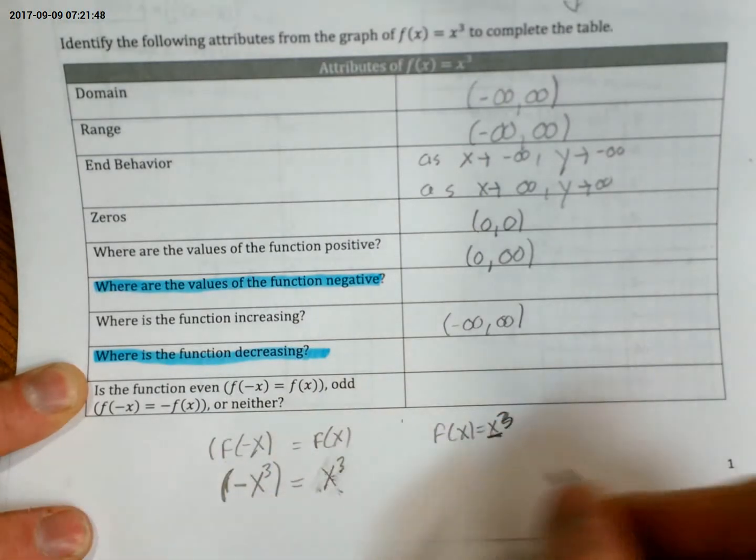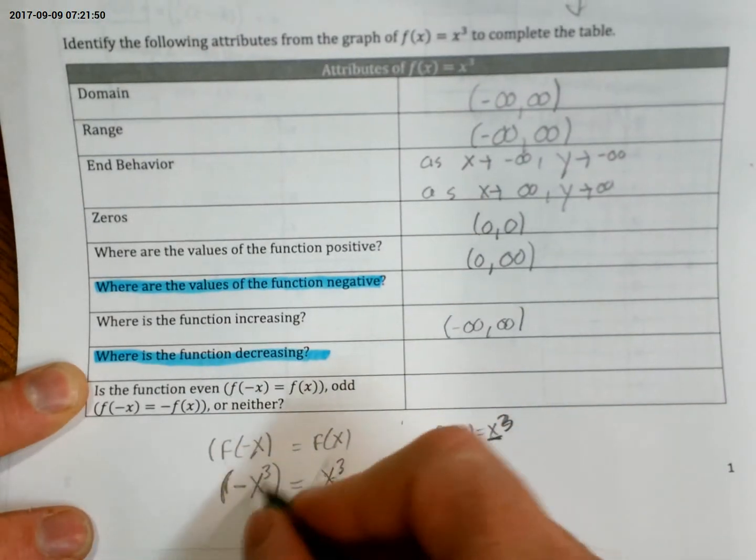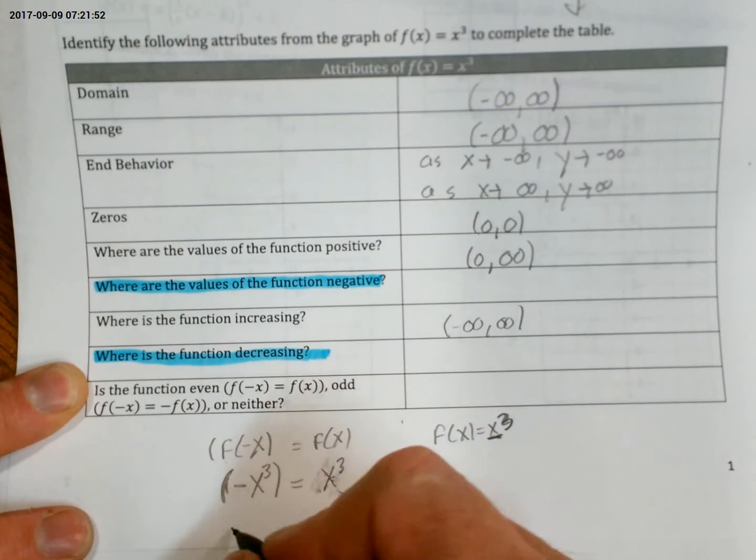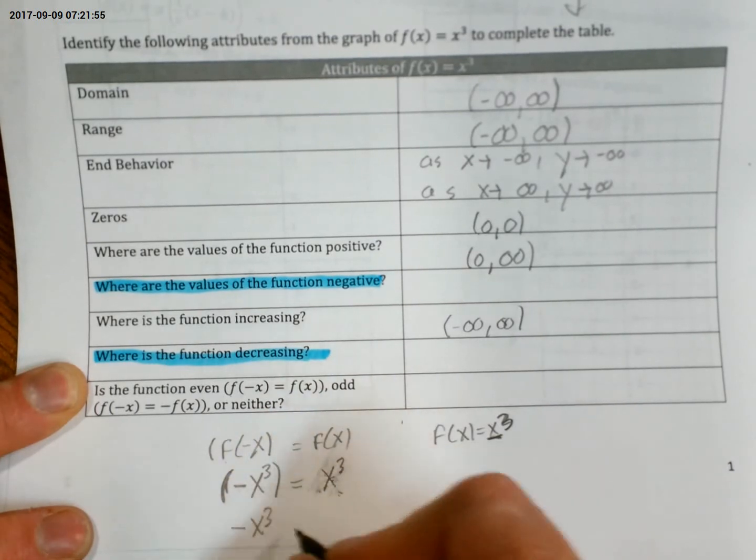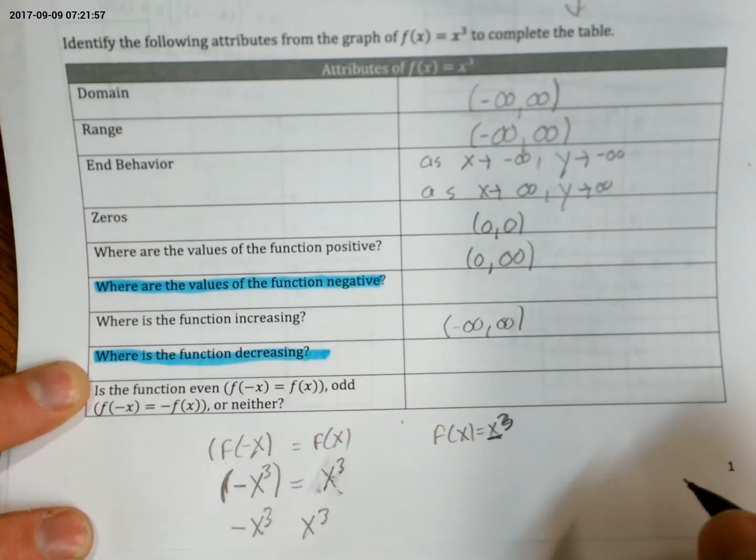Well, those are in fact not the same thing. This negative x cubed is still negative x cubed, and this is x cubed. Not the same as the other one.